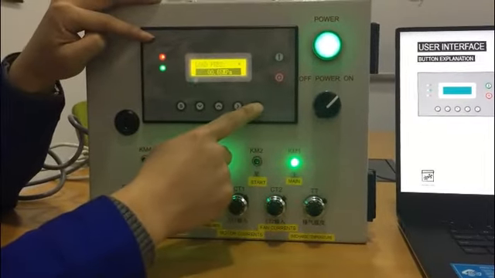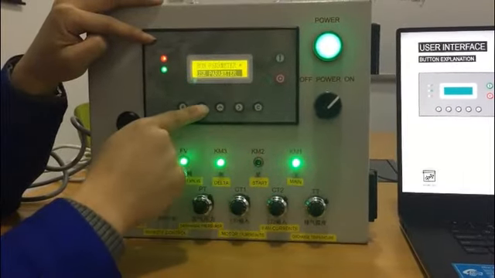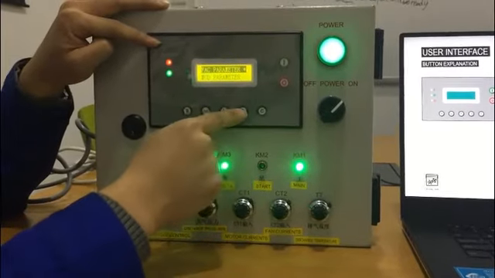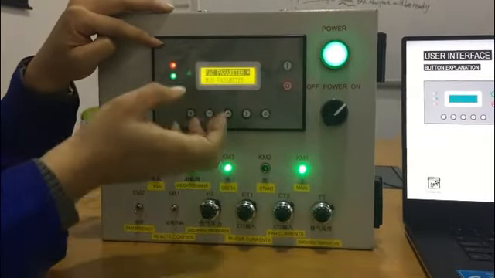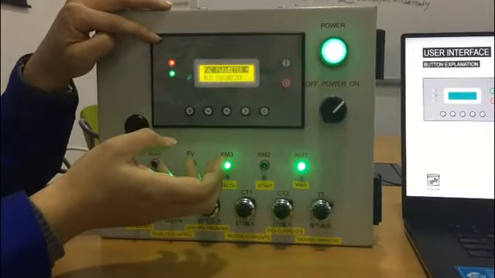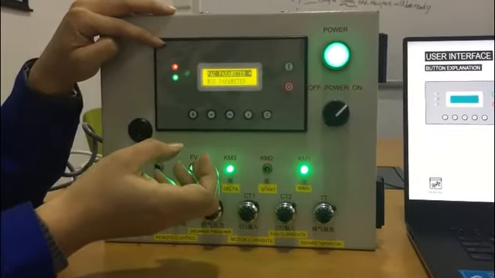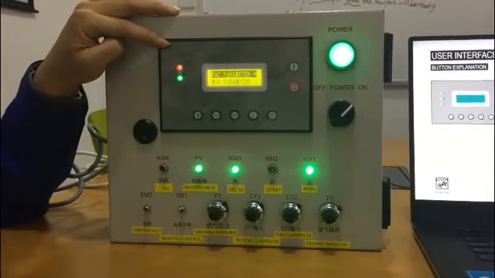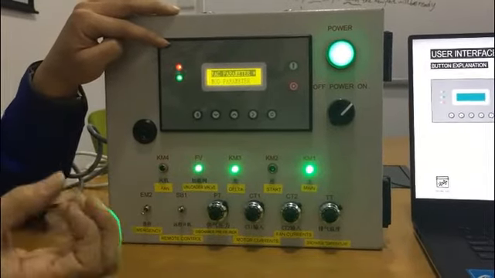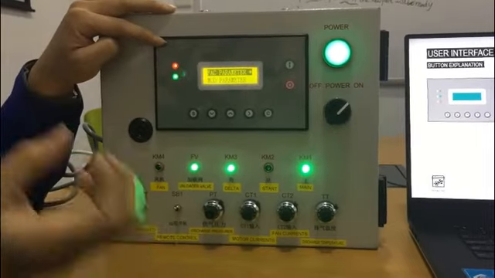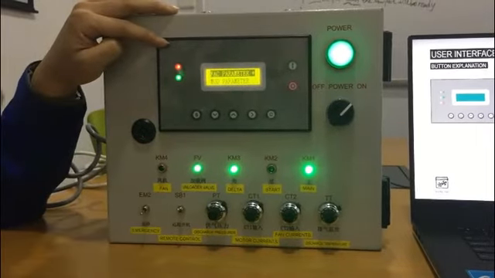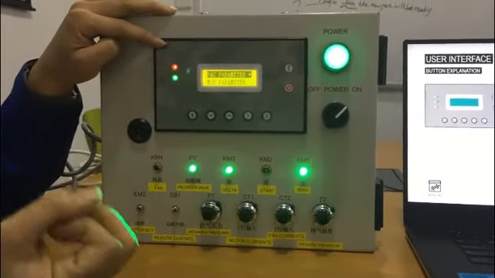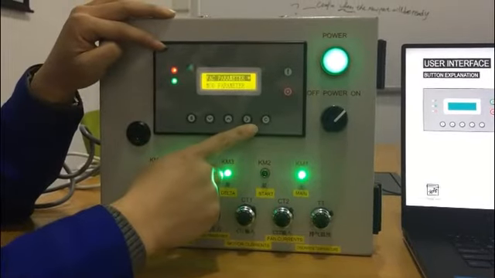Also, this is a simple controller. We have some protection functions, such as motor protection, supply phase sequence protection, and outlet temperature protection.